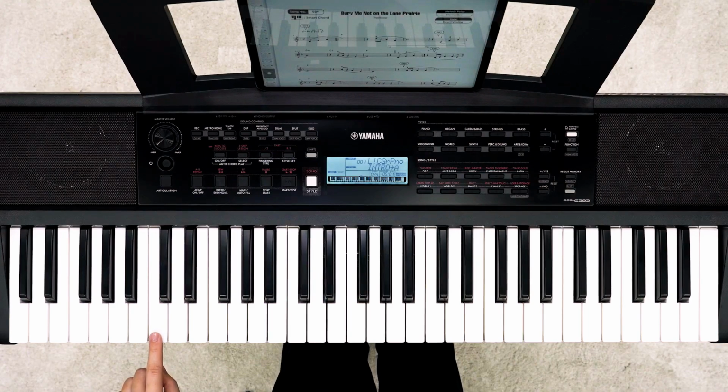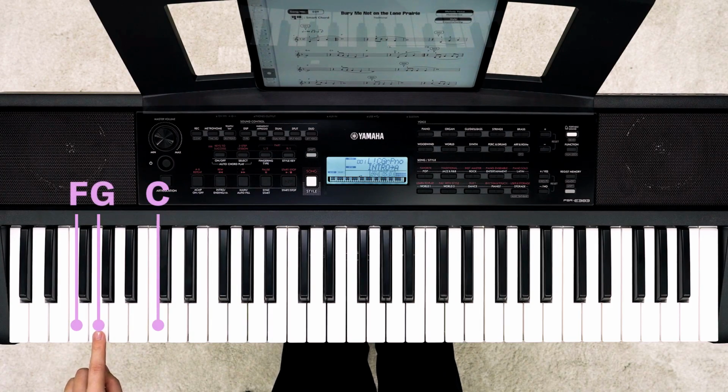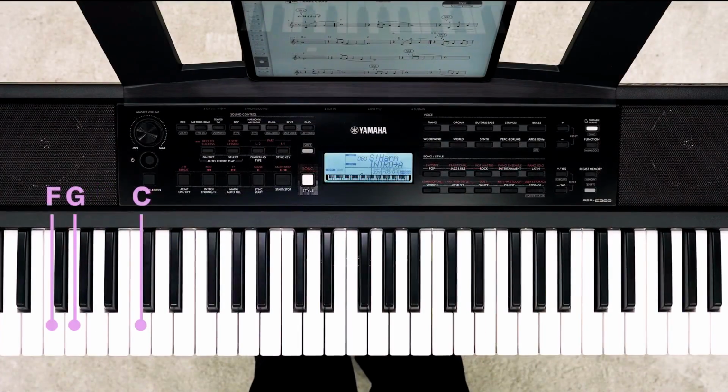C, F, and G are the chord root notes used in Bury Me Not on the Lone Prairie. Play the first root note to start the intro. After the intro, play the melody and root notes.